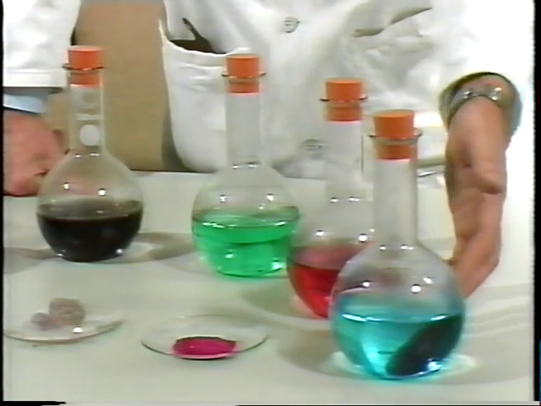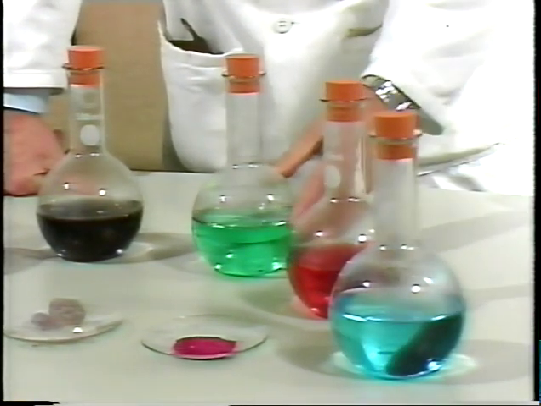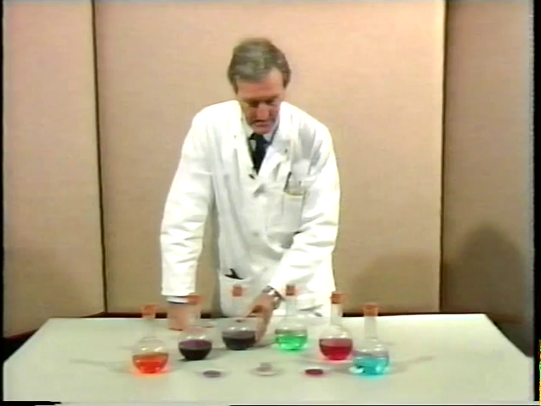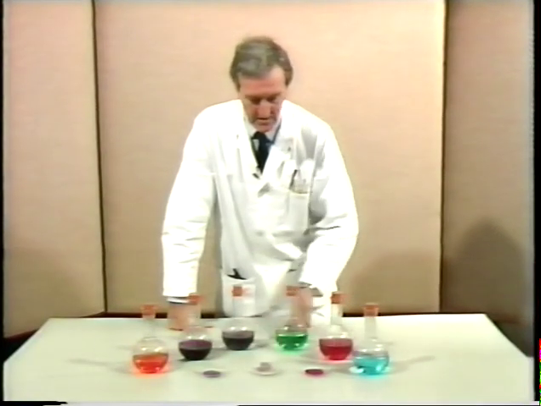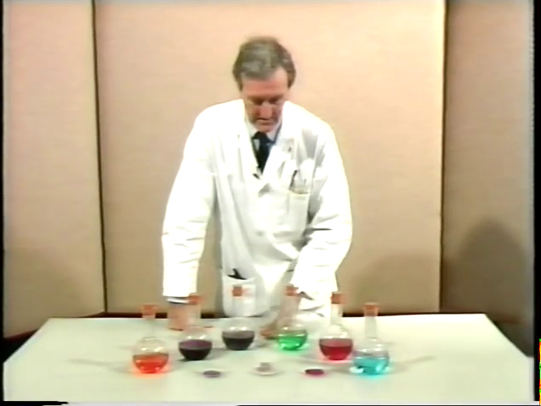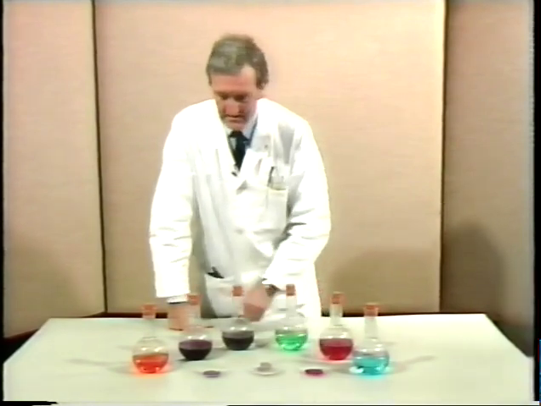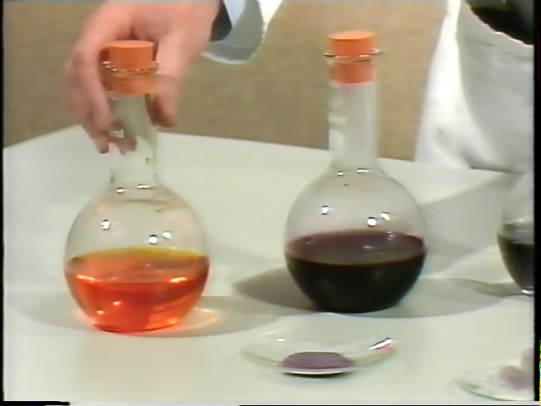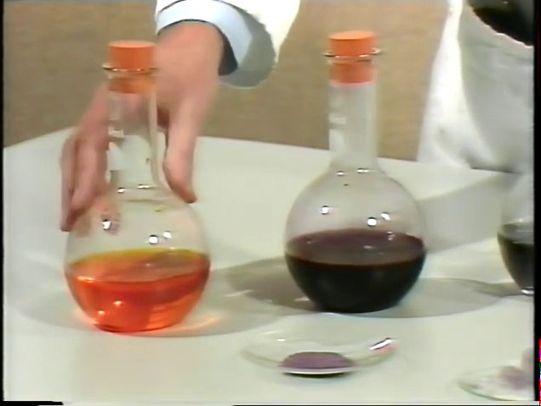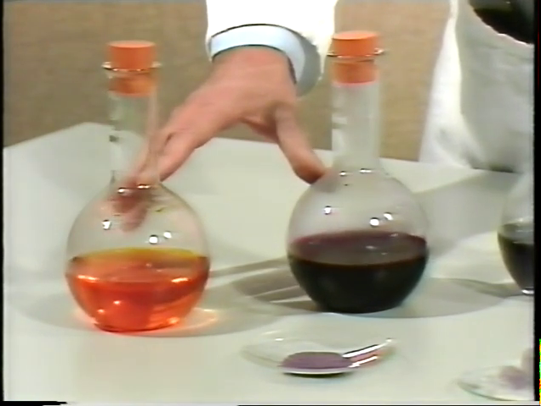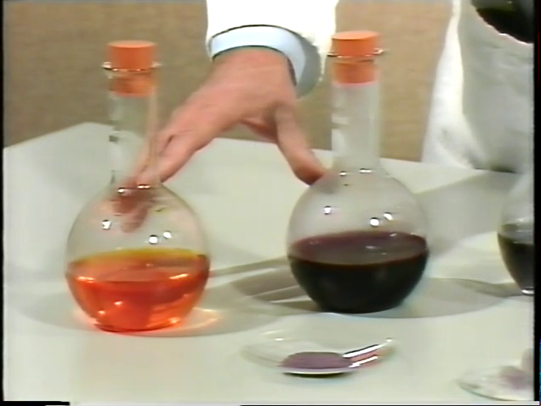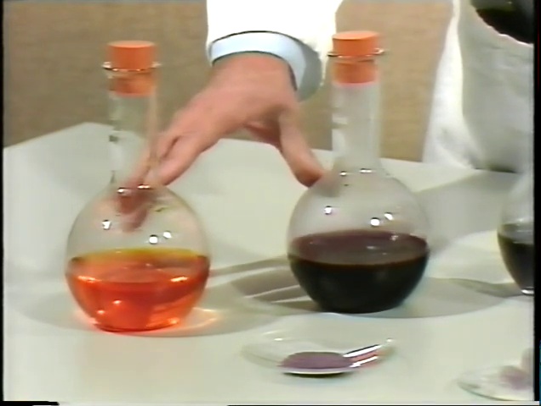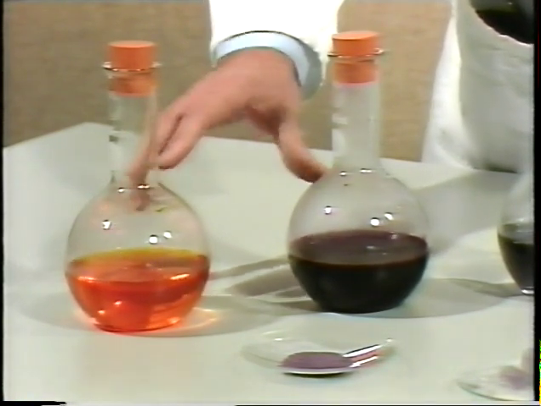Here we have the copper 2+ ion, here the cobalt, here nickel, and here chromium 3+. And these are examples of dd colours. And here we have the manganate 7 ion and the dichromate 6 ion. And these ions have no d electrons in them, they're d0 systems, and their colour arises from charge transfer transitions.